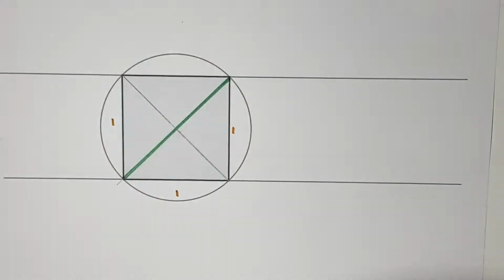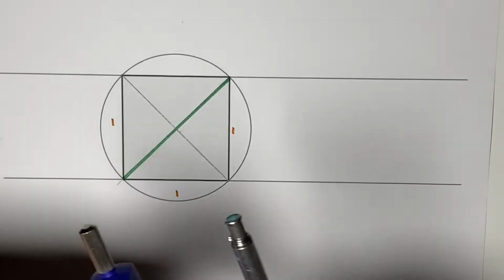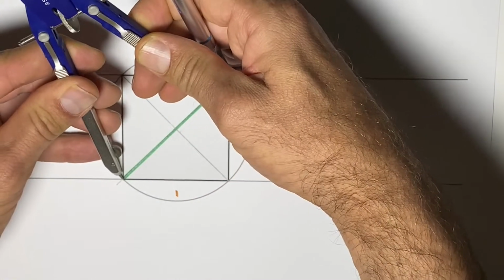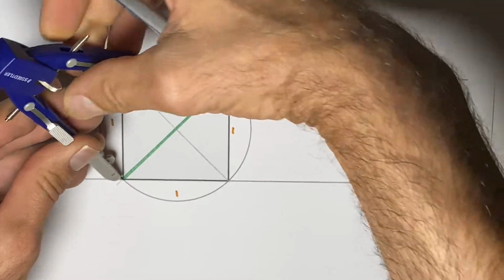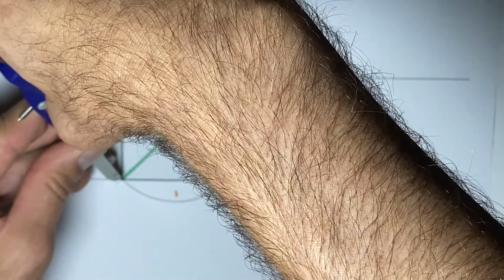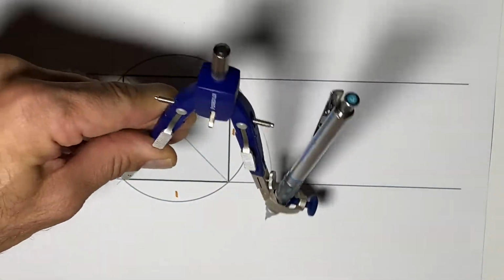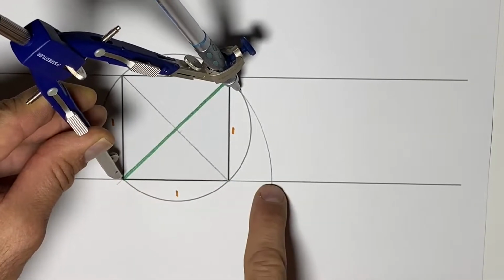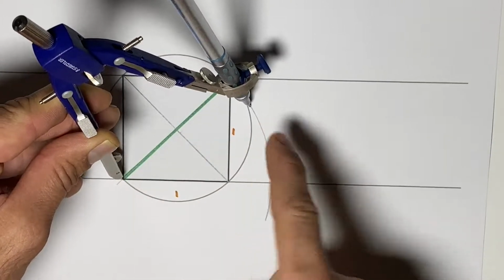So to create the next circle, we use that amount. And so we align our compass to that distance of the green line, and we swipe the arc, which means from here to that marking, or anywhere touching that arc, is radical 2.